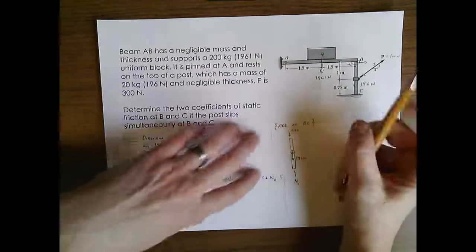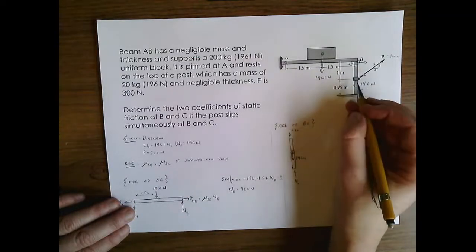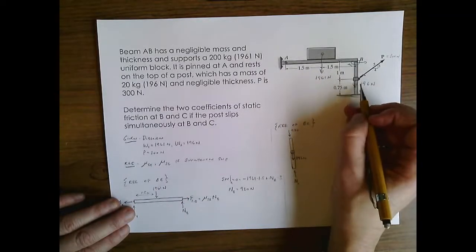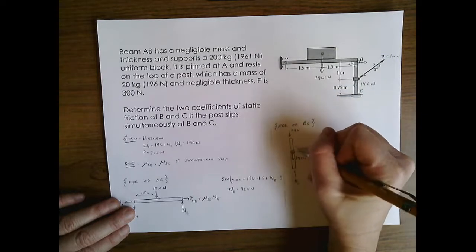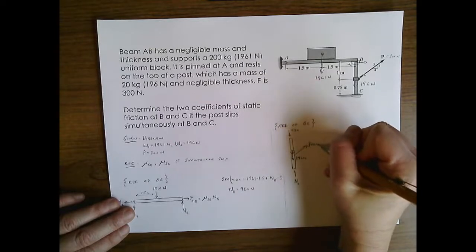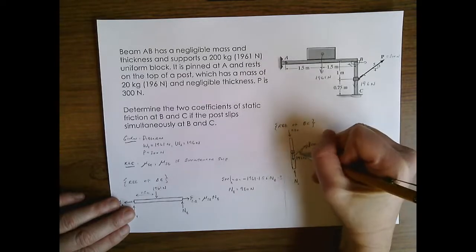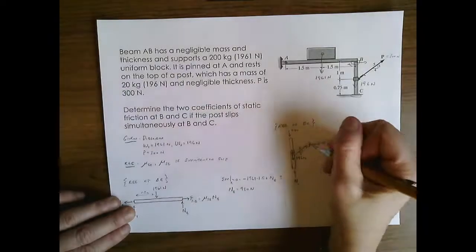That is going to be 1.75, so this would be a little bit, 300 newtons at 4/5. Now I have to deal with the forces of friction.